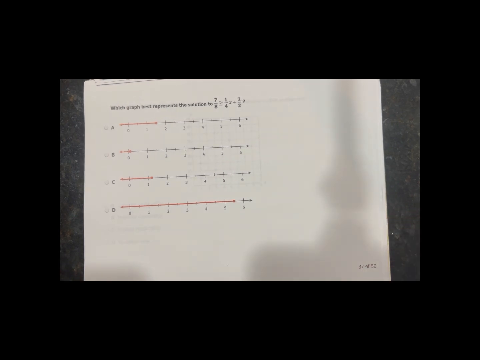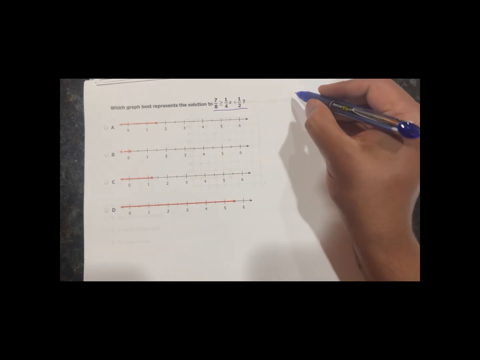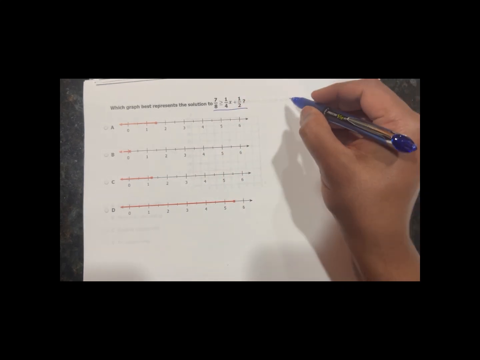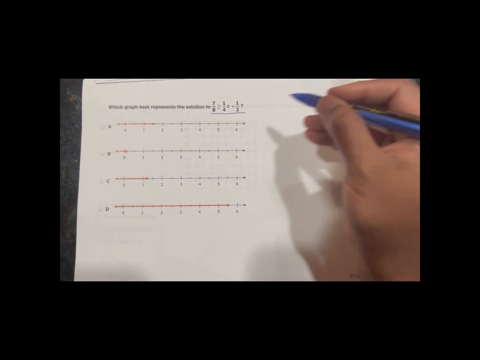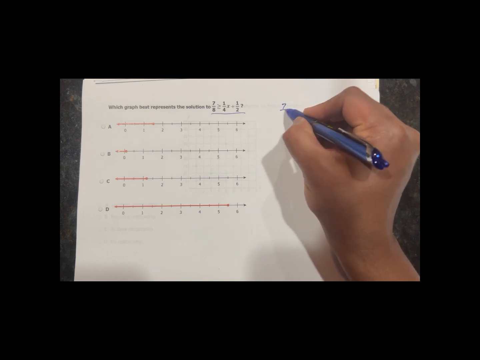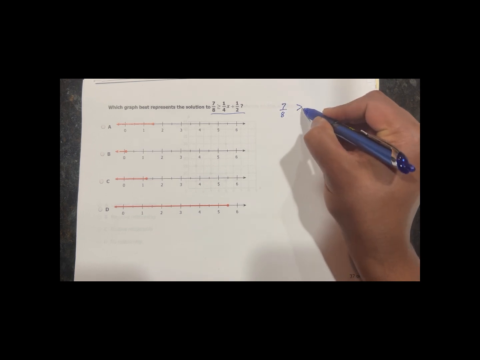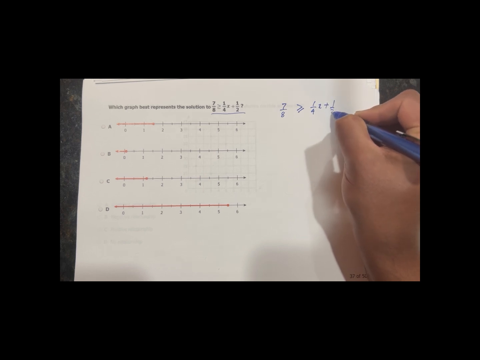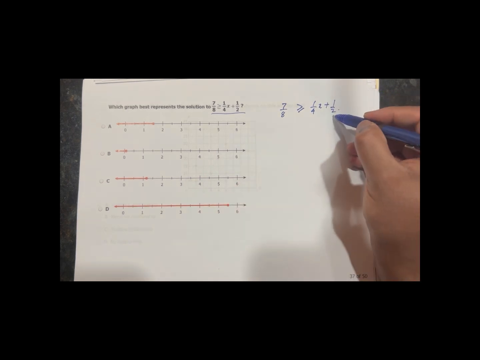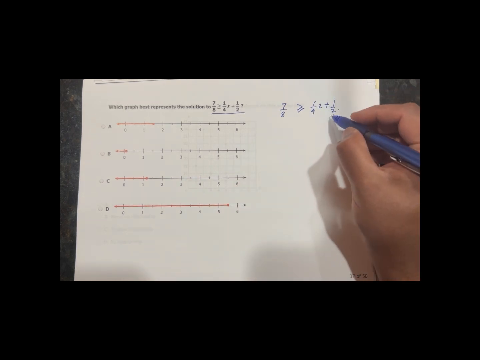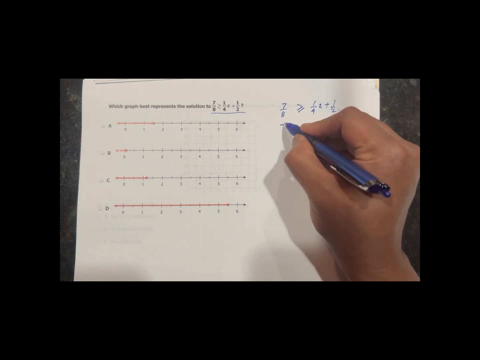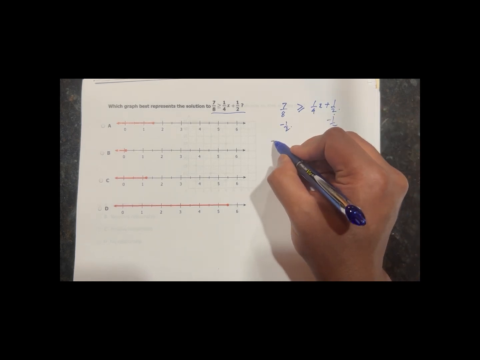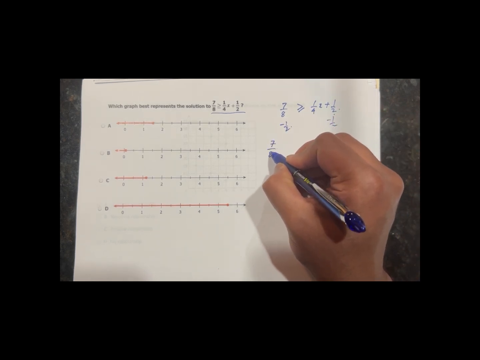Which graph best represents the solution? Solve for this equation. Again, bring all the same terms on one side. Let's look at this. So it's 7/8 is greater than or equal to 1/4 x plus half. You want to get rid of this half, so subtract half from both sides. Now, remember how we solve for fractions?